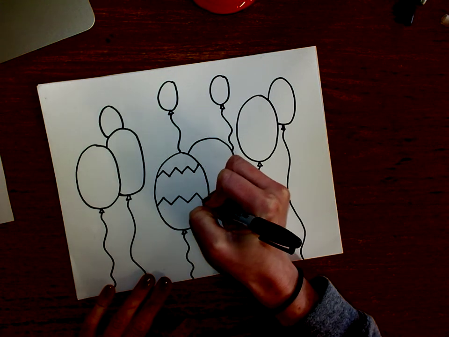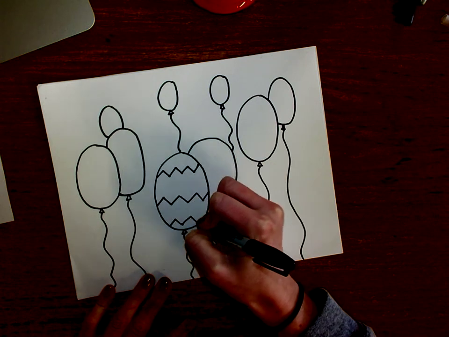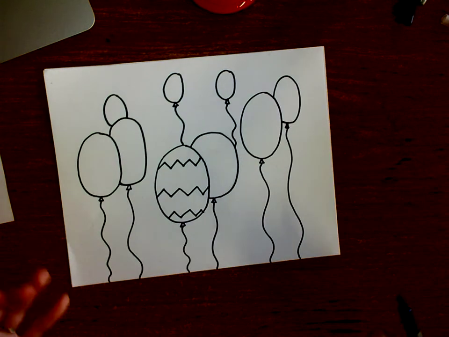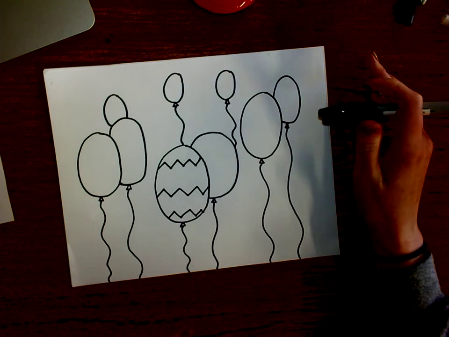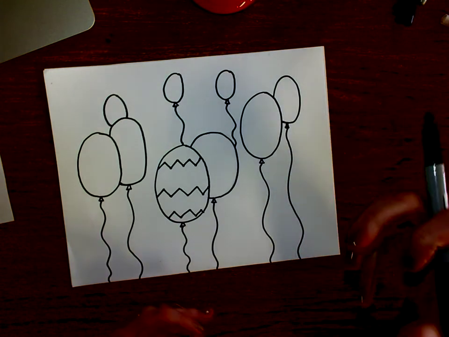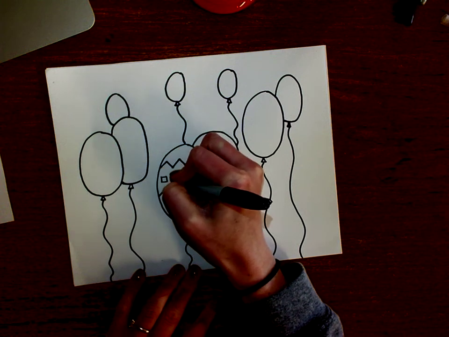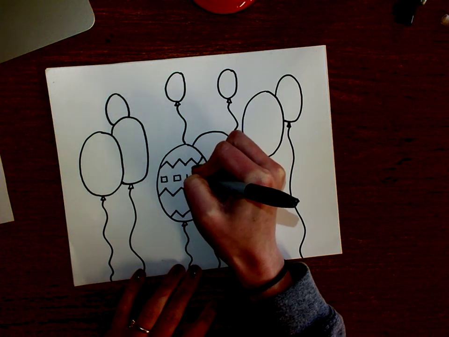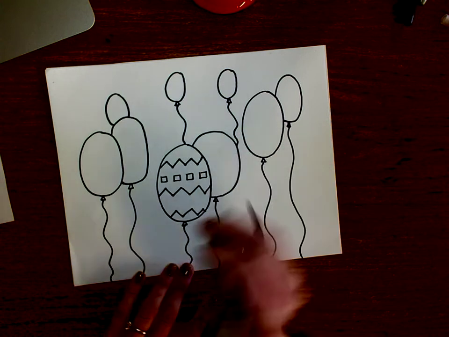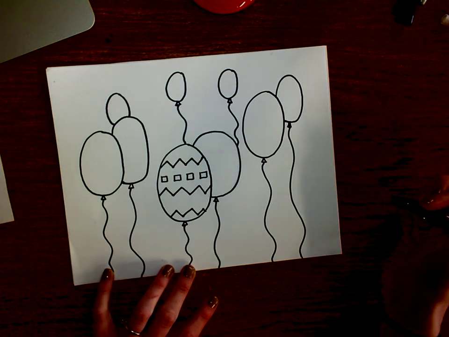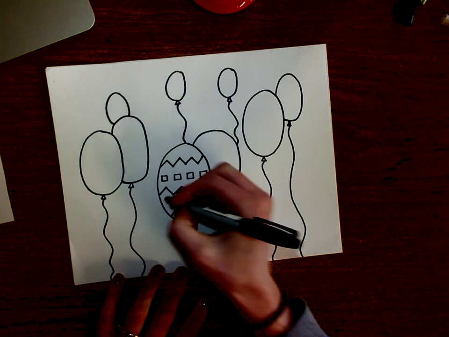I'll spread them apart a little bit, and there's another one. Okay, on its own, that's a decent design, but we want it to be the best design. So I'm going to go back in, and maybe I'm going to add some squares so I get some shapes. These squares kind of make a line too, which is interesting. So I've got squares there.